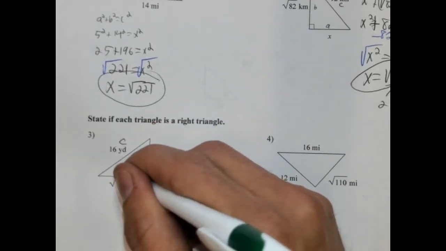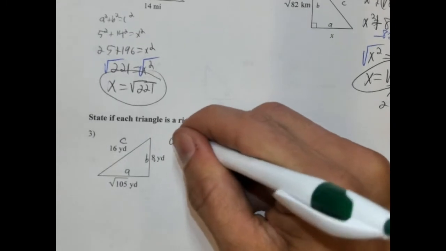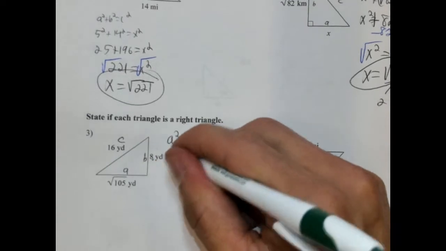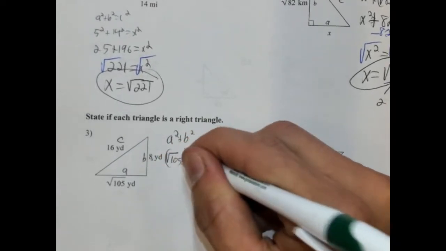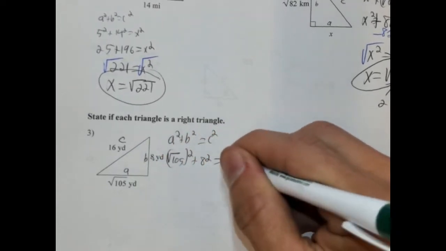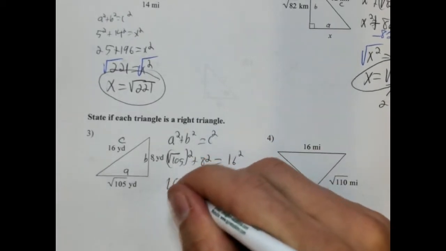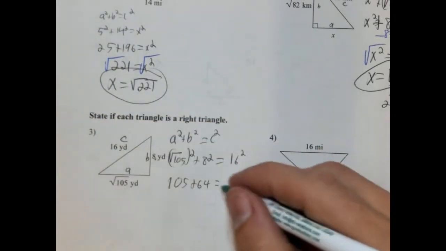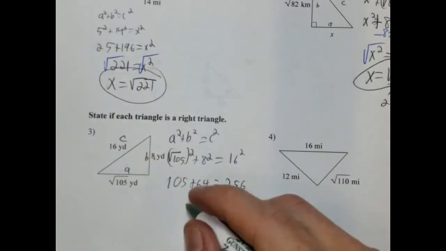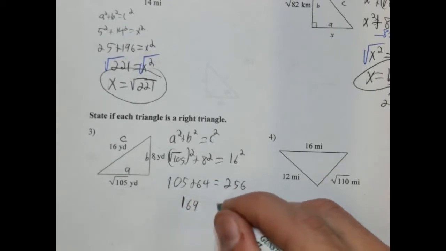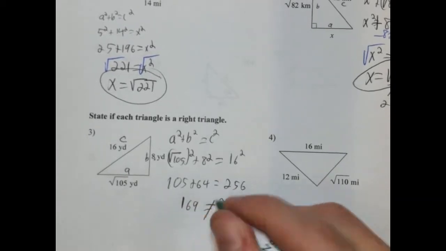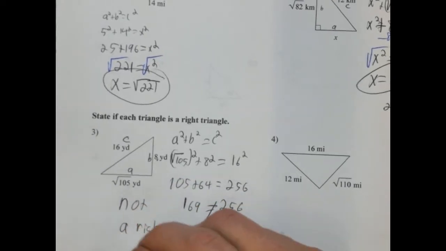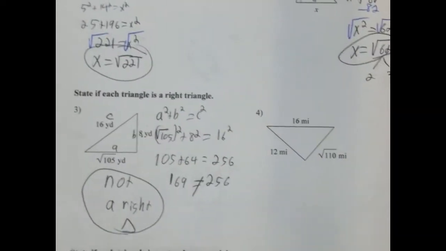So C, A, and B. So A squared plus B squared hopefully equals C squared. We're going to find out. A squared, so radical 105 squared plus 8 squared equals 16 squared. So this will be 105. This is 64. And then 16 times 16 is going to be 256. And this is going to equal 169. And these 2 do not equal each other, therefore it is not a right triangle. Okay? Because the Pythagorean Theorem did not work.